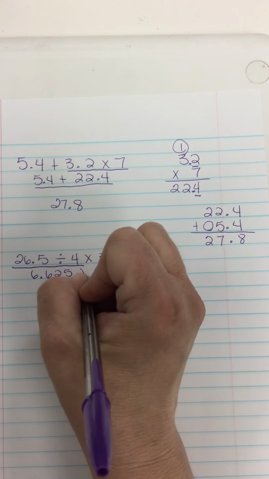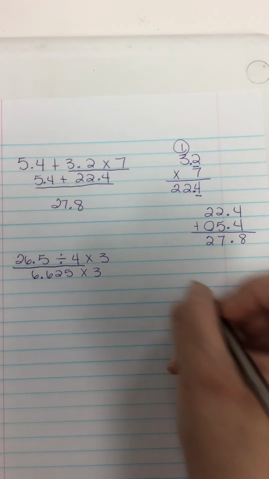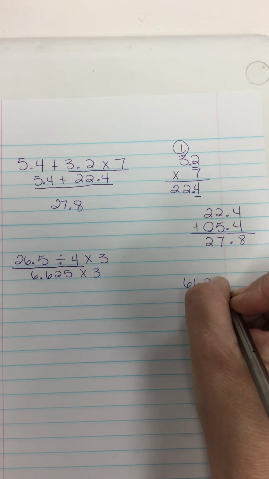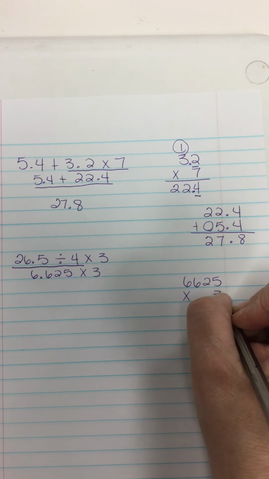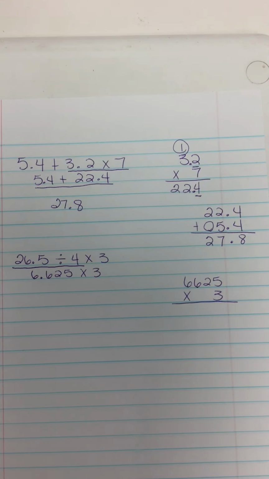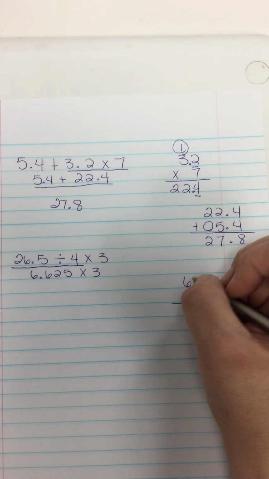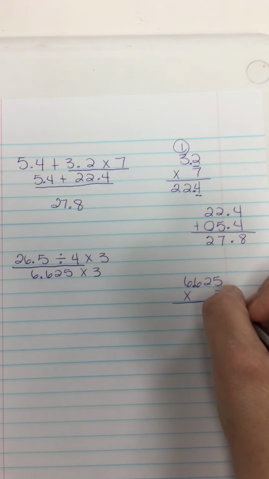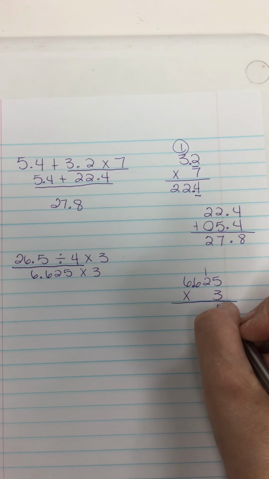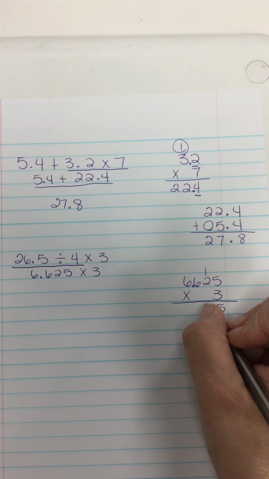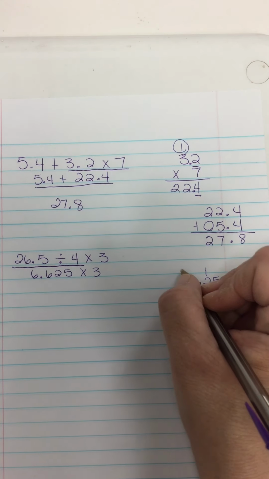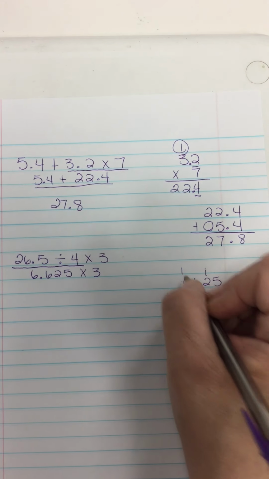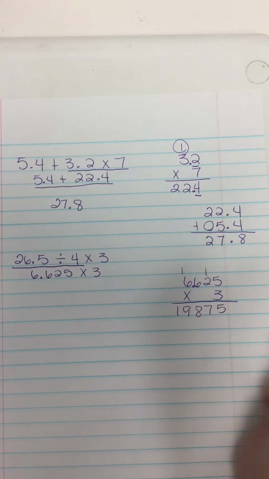So I'm going to just put 6.625 times 3. So I'm going to come over to the side and do 6.625 times 3. Notice I wrote it with no decimal. Now I'm going to go in and place that decimal in between the 6's and solve. 3 times 5 is 15. 3 times 2 is 6, plus 1 is 7. 3 times 6 is 18. 3 times 6 is 18, plus 1 makes it 19.